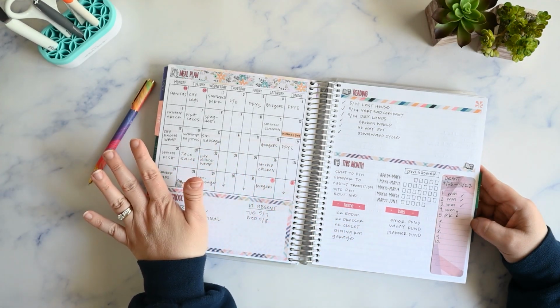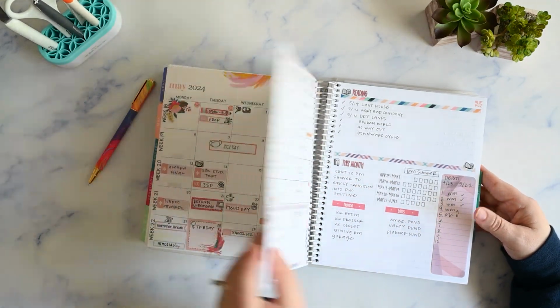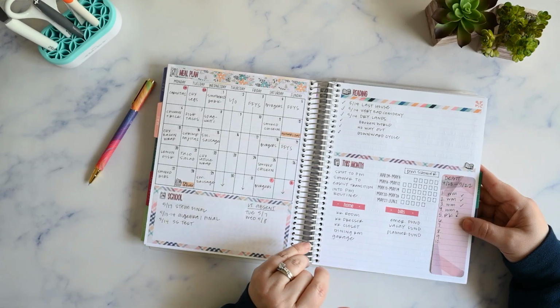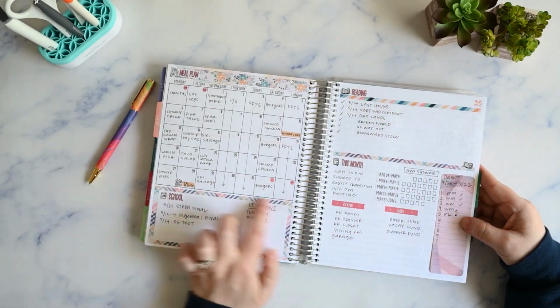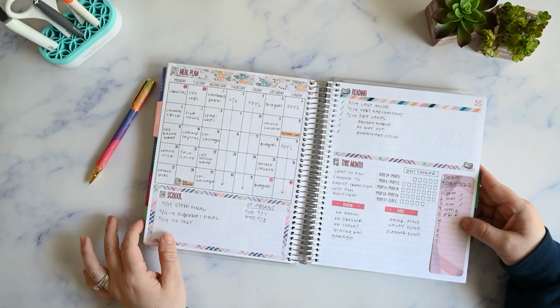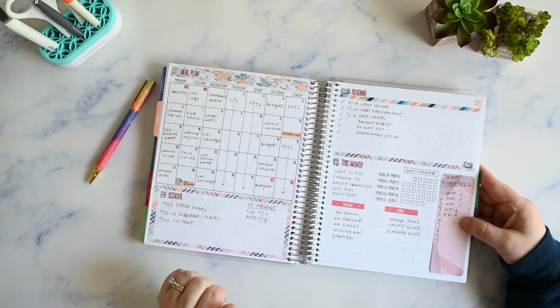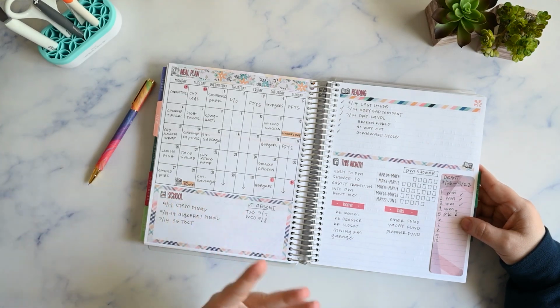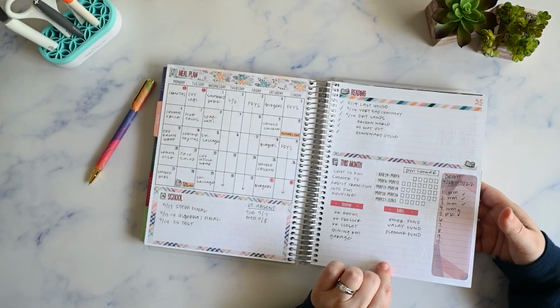So I still like everything I've done here with the monthly spread and the dashboards. I like to keep track of the same things. So for June, we don't have school. School's out for the summer, and so I'm not going to have a school section, but I will pick that back up again once I start having to plan for school again.